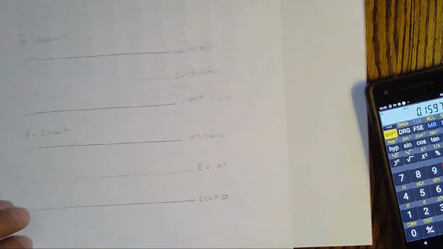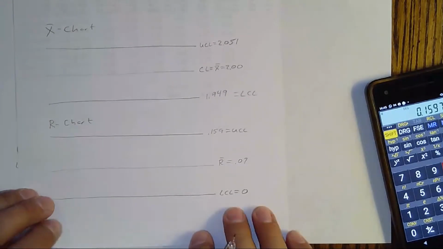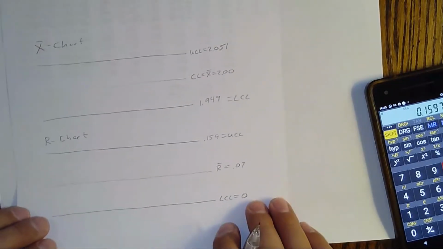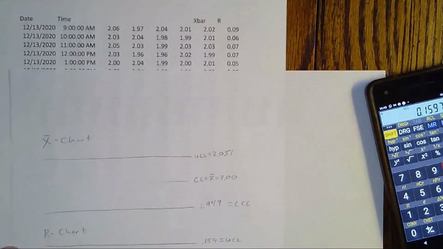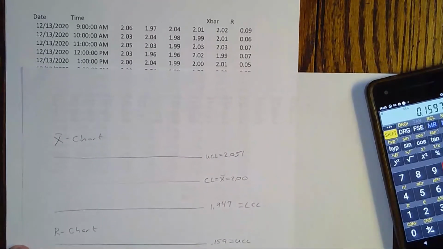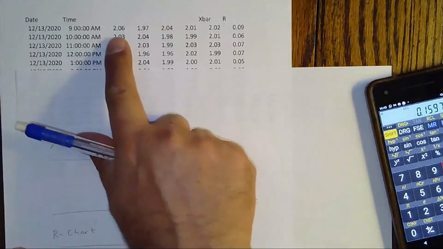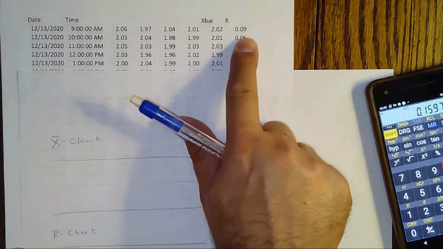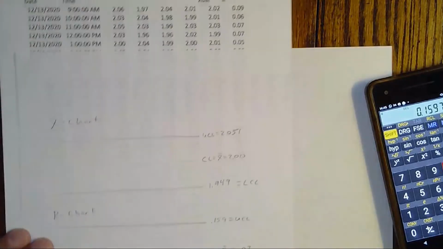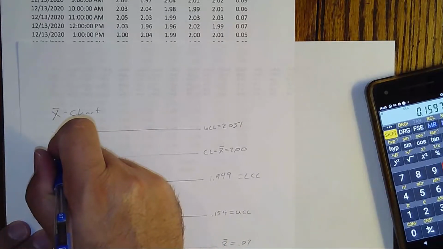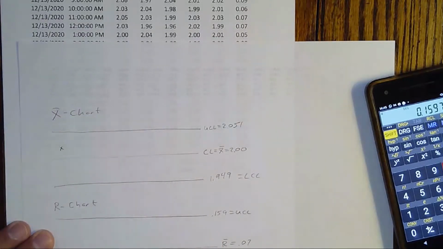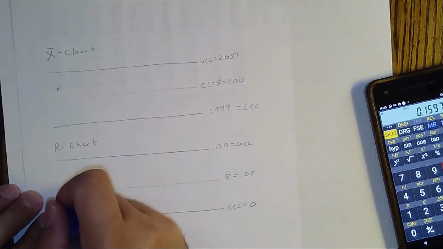All right. So now I have all the information I need to plot points. All that's left is to plot the points here on the chart. So I'm going to start, remember, for the first sample, my X bar was 2.02 and my R was 0.09. So for the X bar chart, I'm going to find 2.02, which should be about right here. And then I'm going to find 0.09, which would probably be about right there.